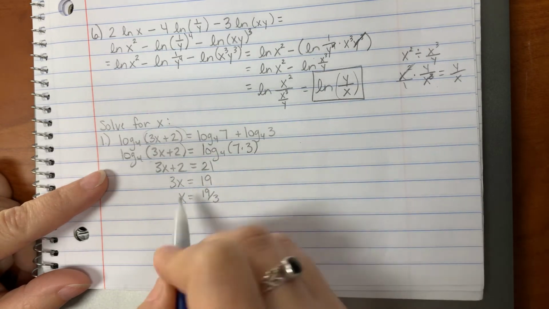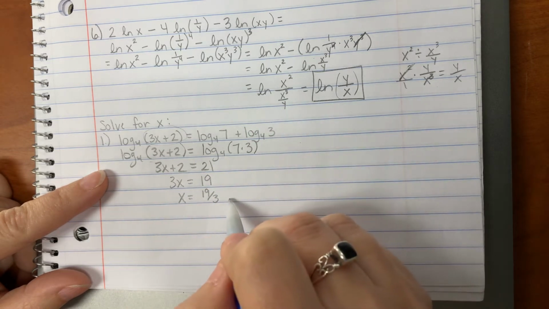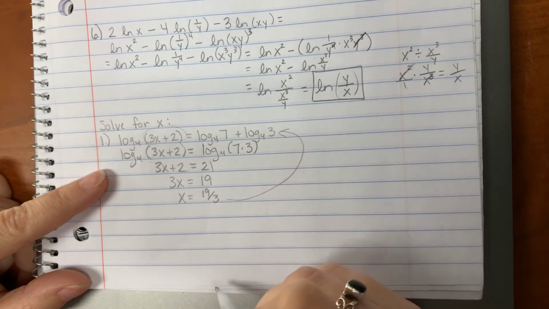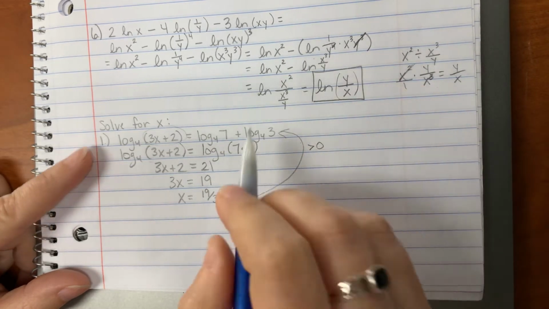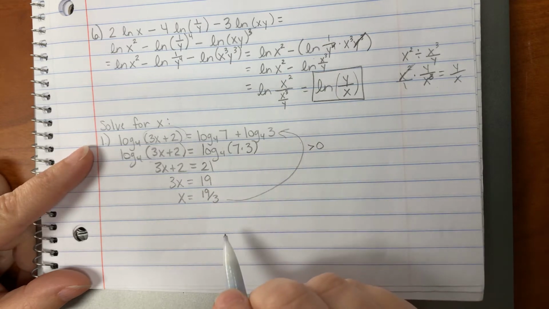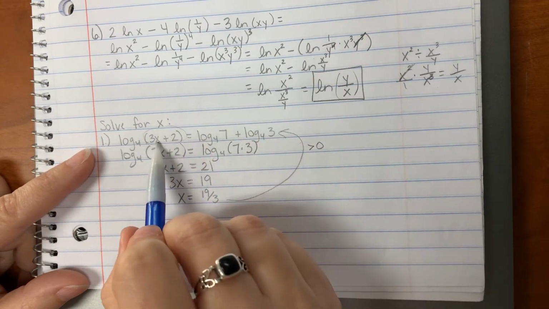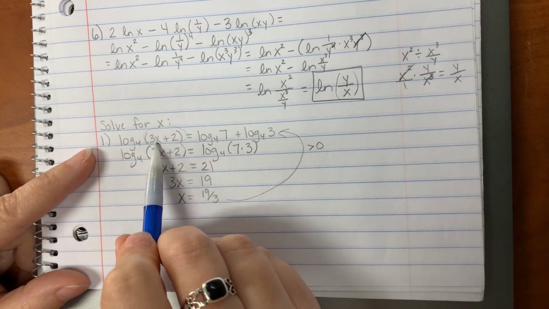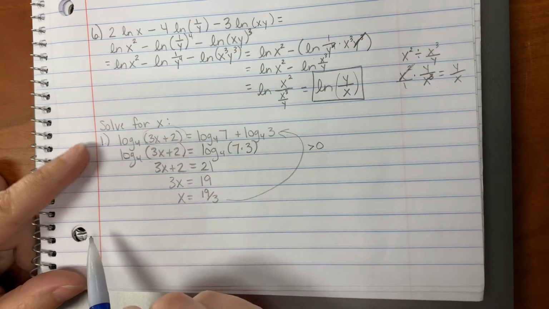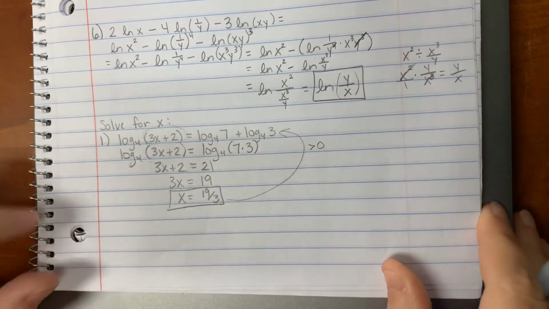I would just be lazy and keep it at that. I would check, plug this back in up here and make sure that you have logs of something greater than 0. This one does work out. The only place I can plug that in is right here. So if I put 19 over 3 here, those 3's cancel. I get 19 plus 2, which is 21. So that works. Okay, so this is my answer for that one.